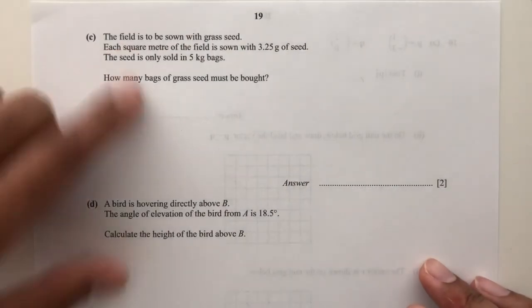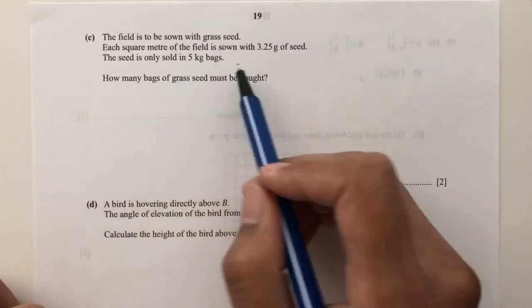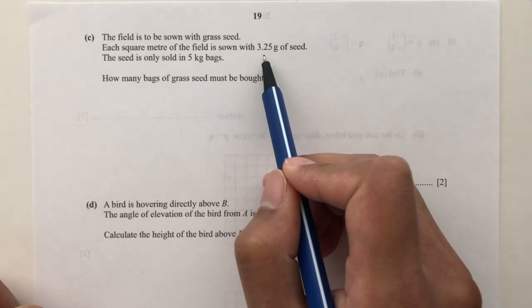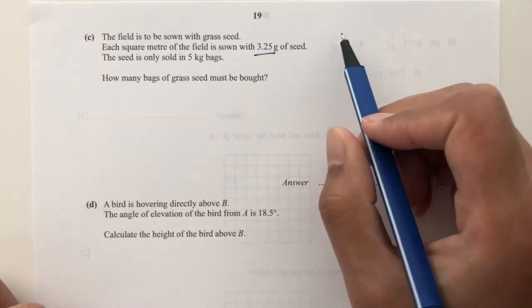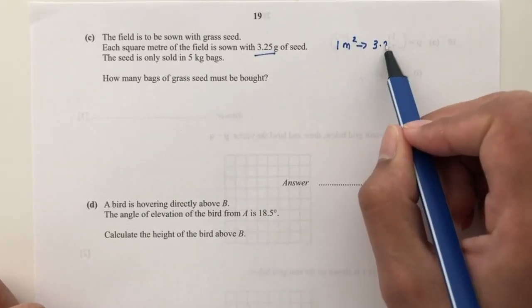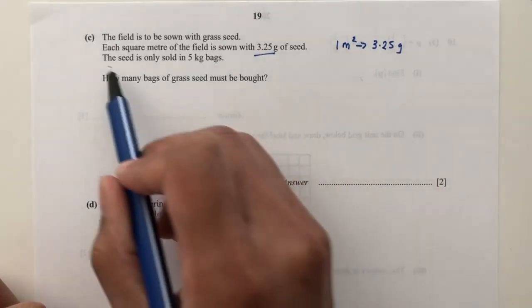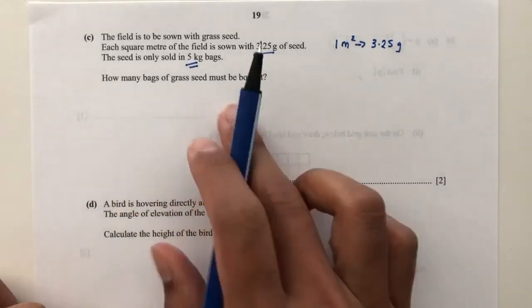Now part C, the field is to be sown with grass seed. Each square meter of the field is sown with 3.25 grams of seed. The seed is only sold in 5 kg bags. How many bags must be bought?